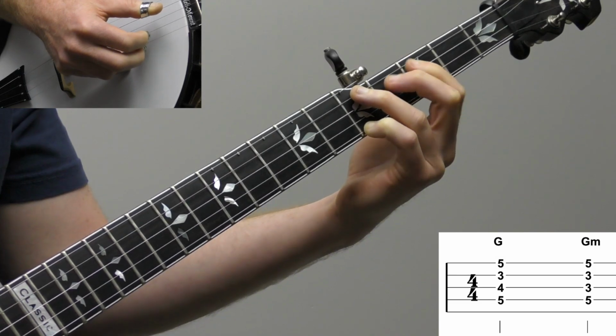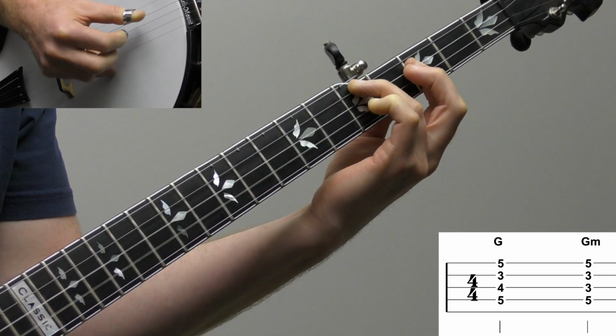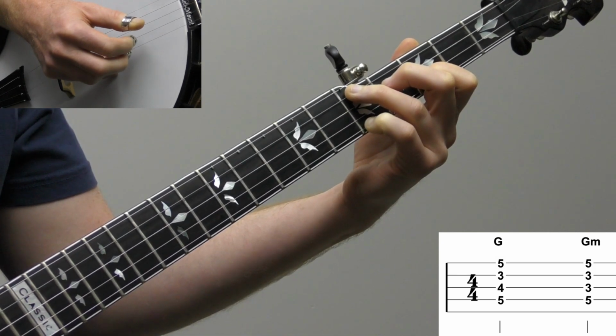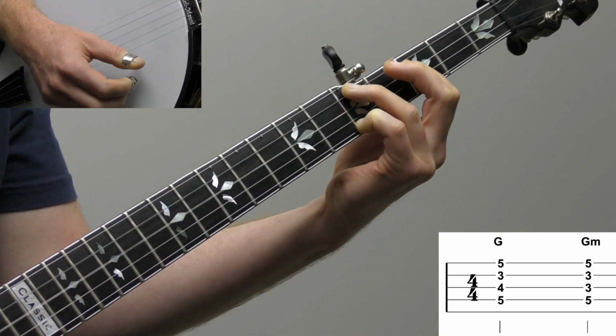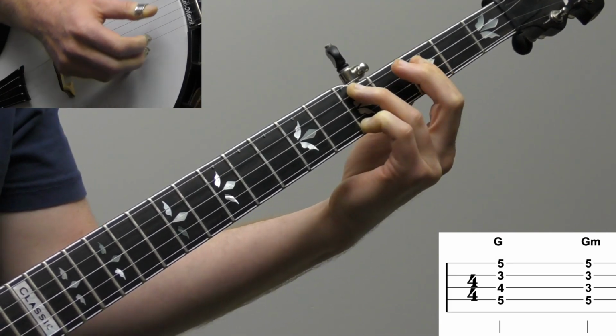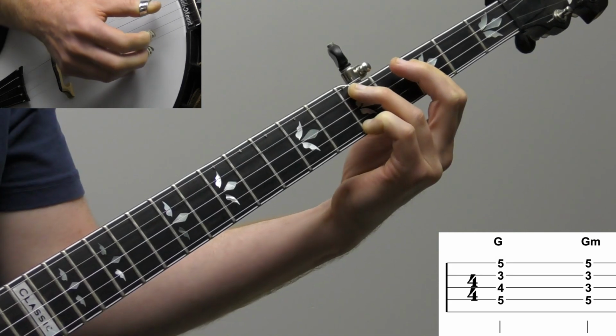So get used to seeing that in different combinations. Or I might just play the low strings, right? You don't always have to put down all the fingers, okay? So that's the F shape. Get used to playing that one in major and minor. It's also good practice just to hear that major versus minor.